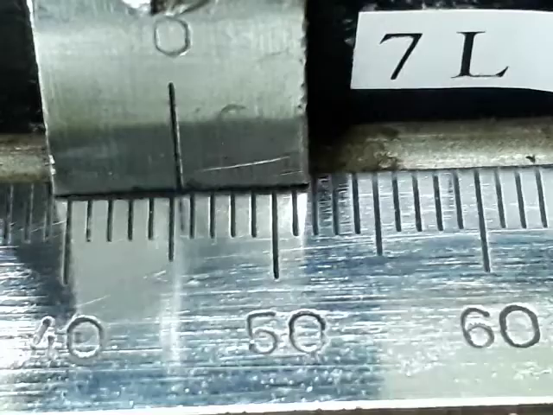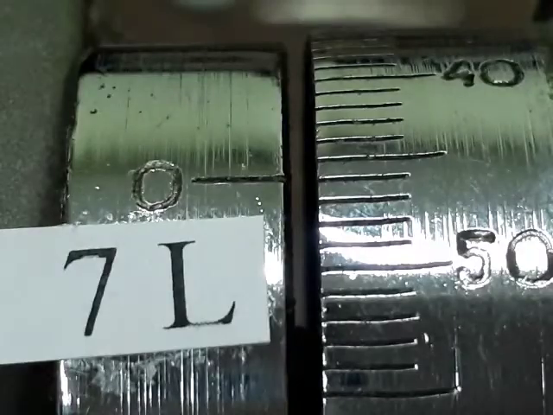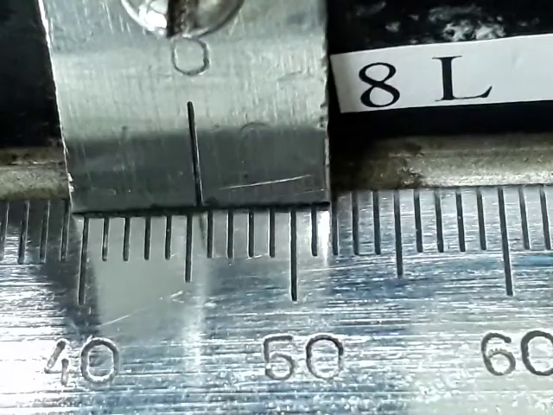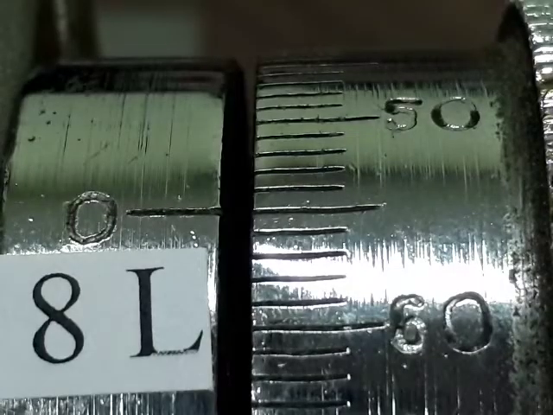Now we are moving towards the seventh ring and we are getting it here. For the seventh ring the MSR value is 45 mm and the circular scale is at 46. Thus the total reading is 45.46 mm. Now we are moving towards the eighth ring and we are getting it here. For the eighth ring the MSR value is 45 mm and the circular scale is at 55. Thus the total reading is 45.55 mm.